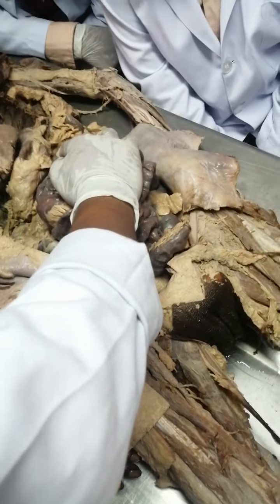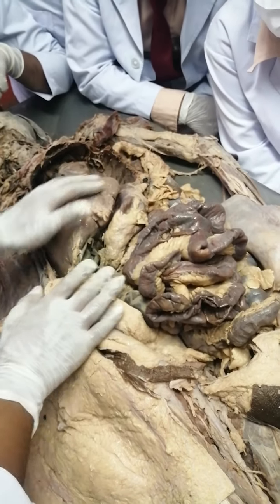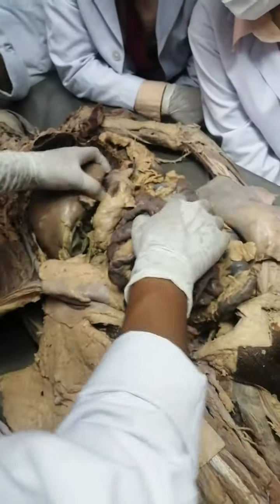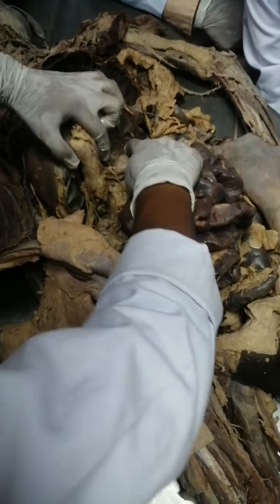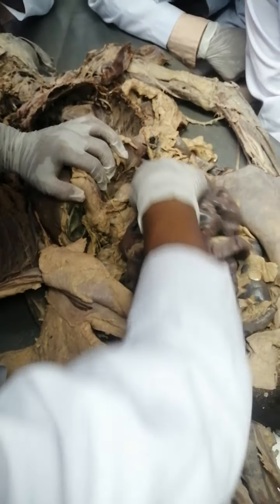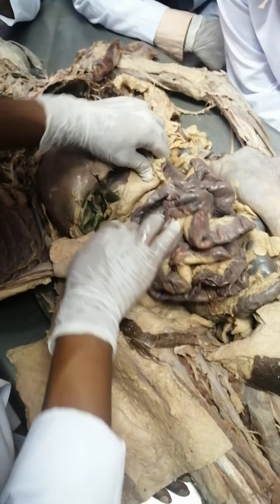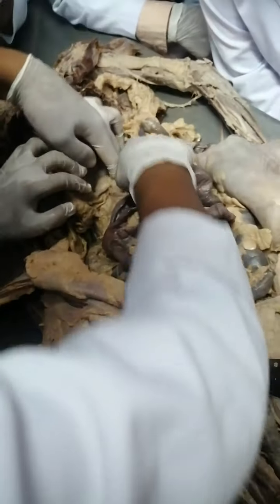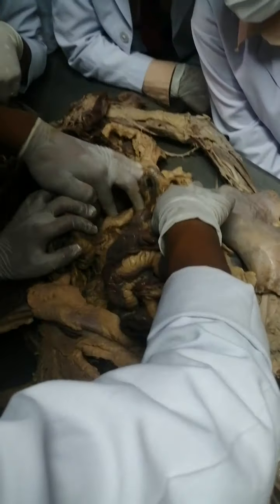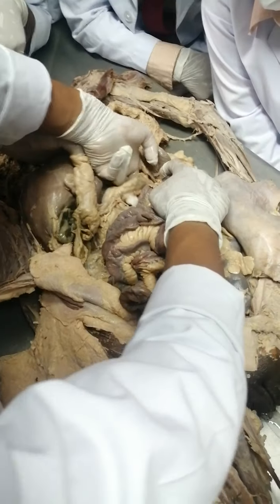Okay, this is liver, this is gallbladder. Yeah? This is right side, this is left side. Yeah? So then we will go through it. This is stomach, and this is transverse colon. Yeah, you can look at. I can hold freely. This is transverse colon. Okay.